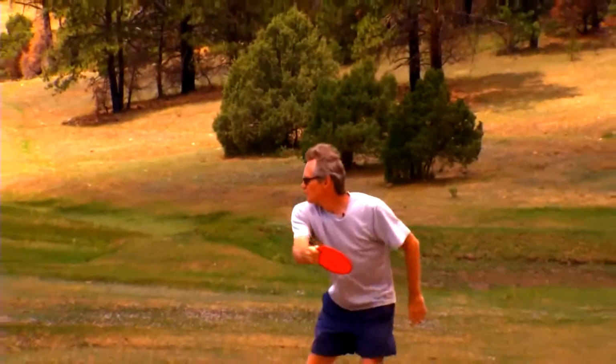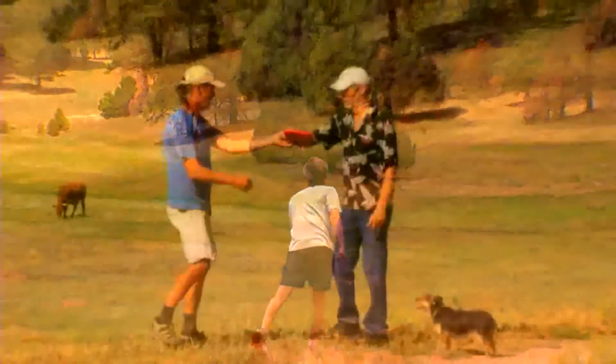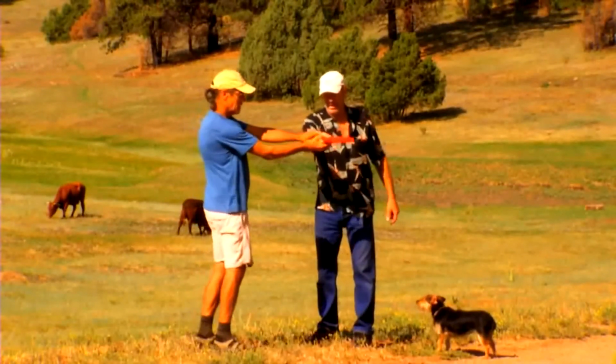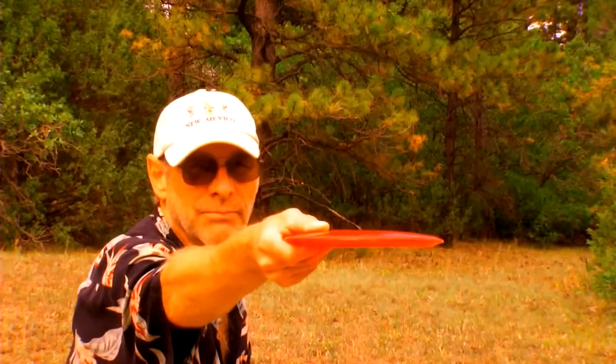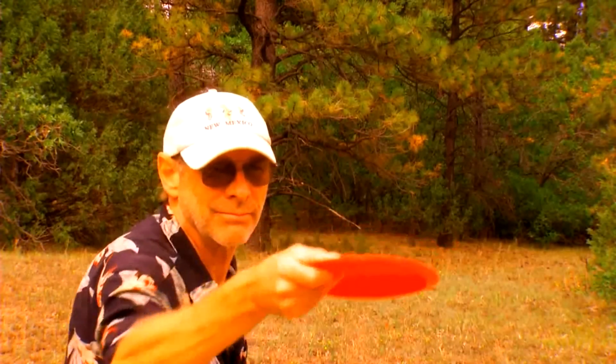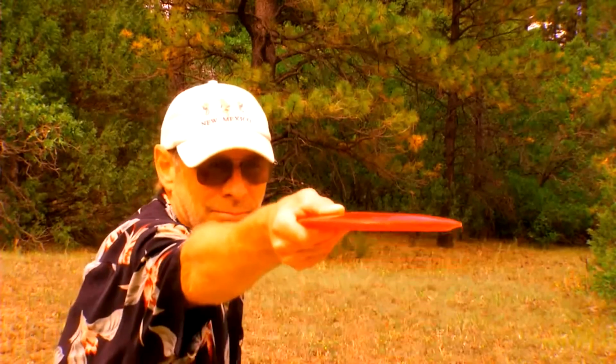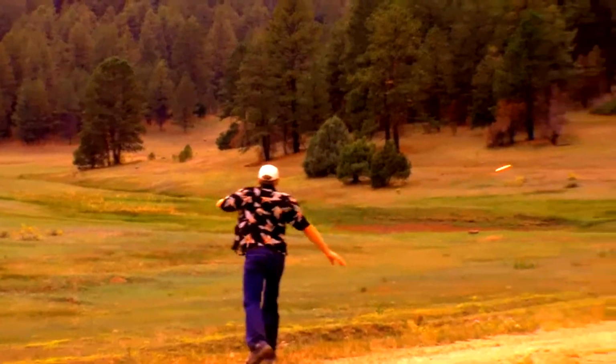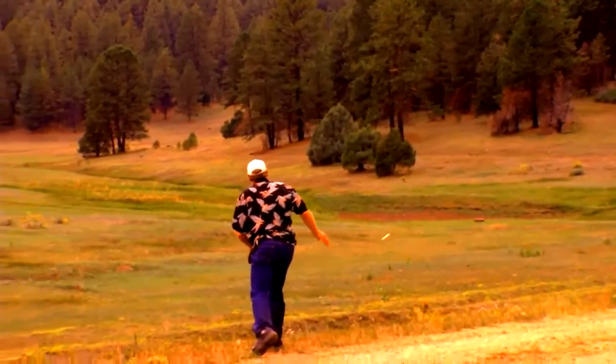Now let's add one last detail to consider, which is the angle that you release the disc. Releasing the disc on a flat angle is generally a good place to start. But sometimes you might want to make a slight angle adjustment to reduce your disc's tendency to veer off to the left, or perhaps to compensate for the wind.